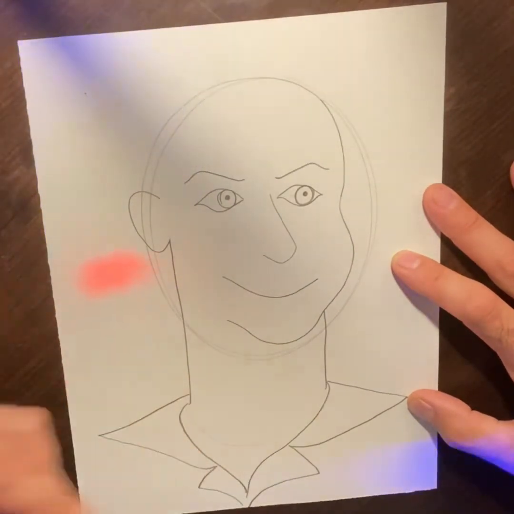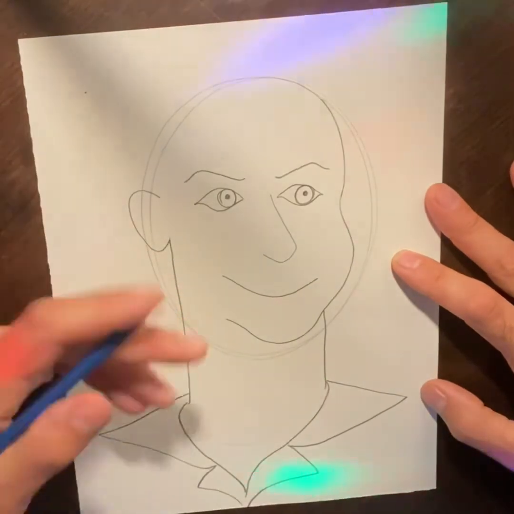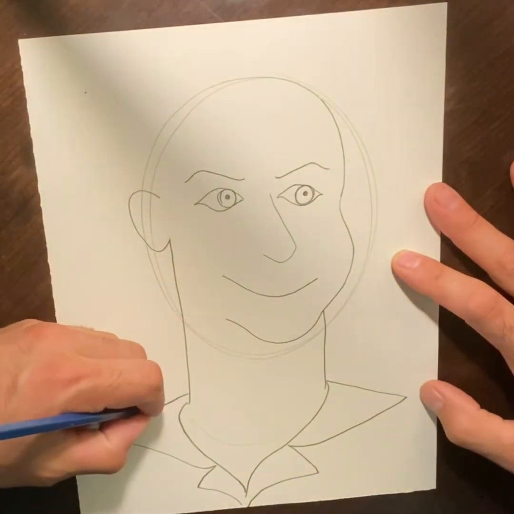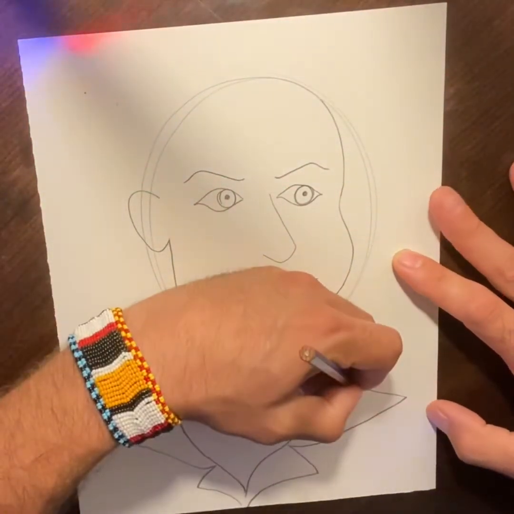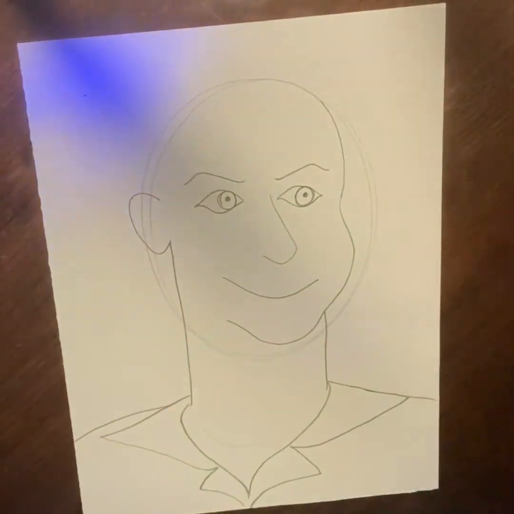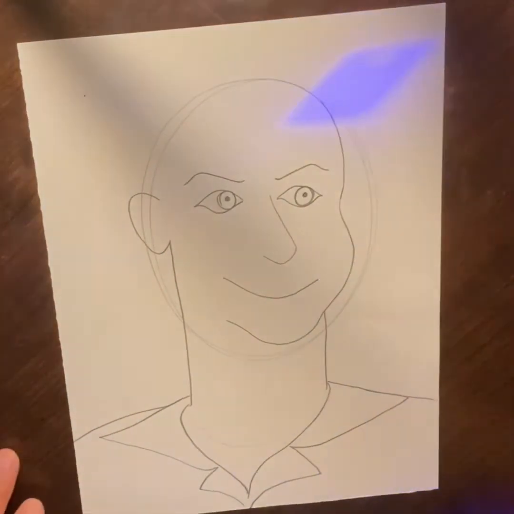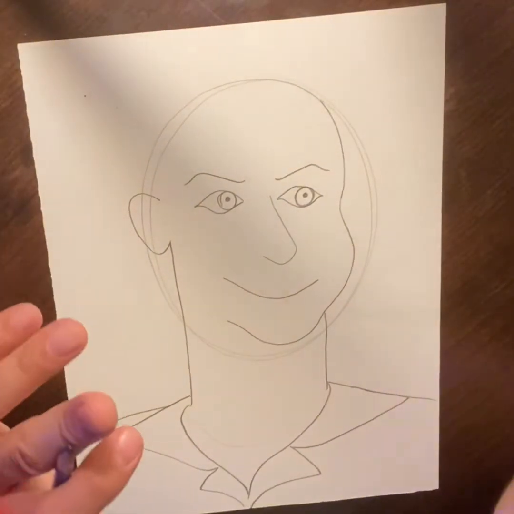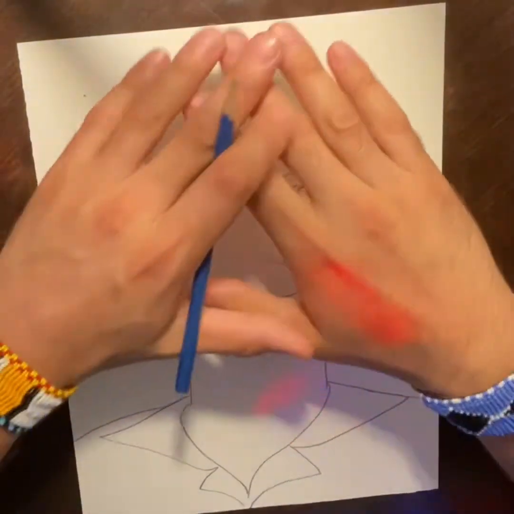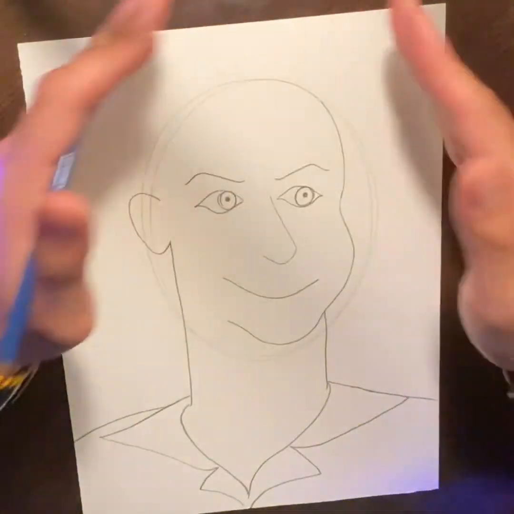And bring it down like that. And then your shoulders go along with the collar. Off the page, off the page. Good. So, at this point for your hair, we're basically going to essentially draw an outline of a wig.